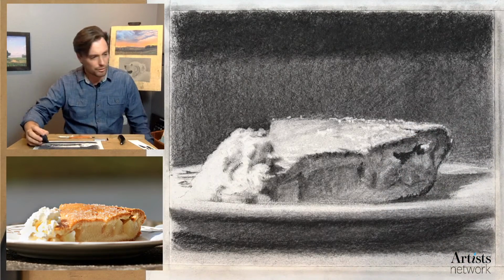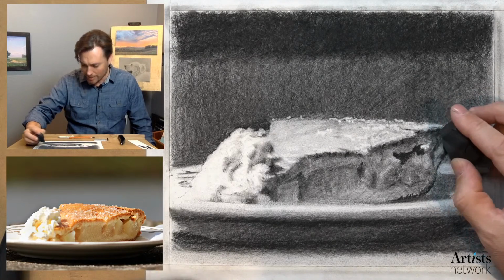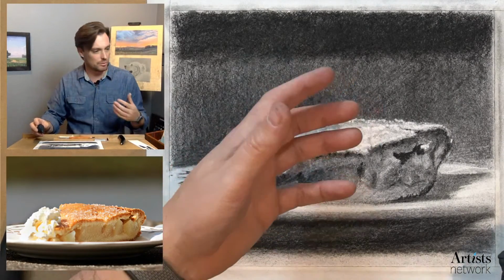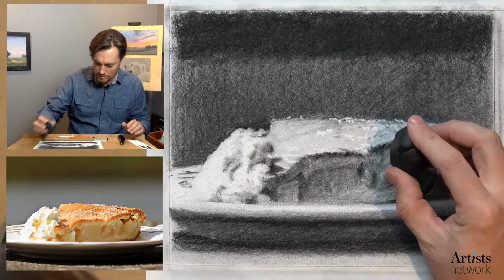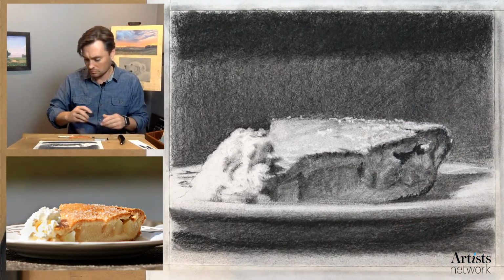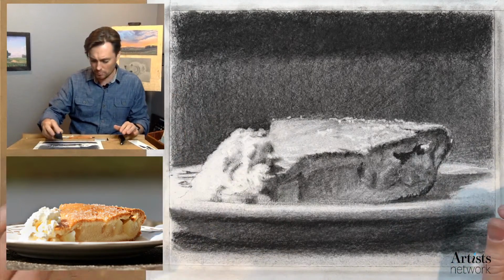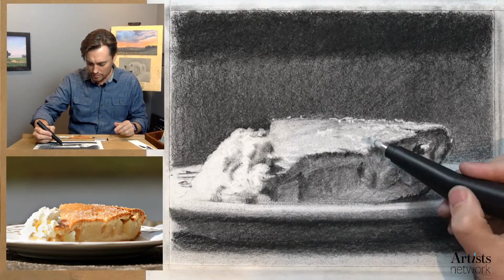And I just want to make sure that it's not getting too bright, because one of the things that's really easy to have happen is to overstate the reflected light, so then it becomes too strong, and it competes with the highlight. We lose the overall sense of form. There's a little bit of light that comes down under here too.